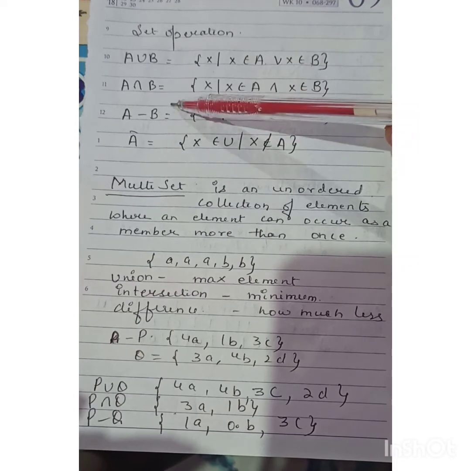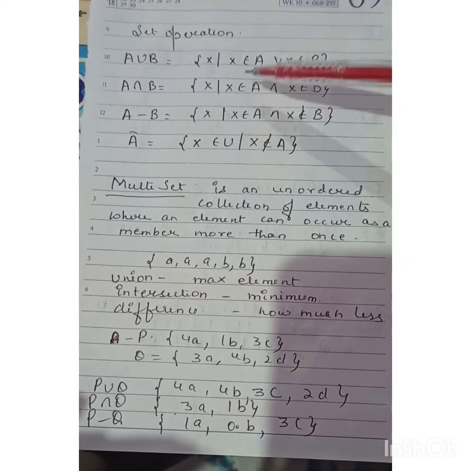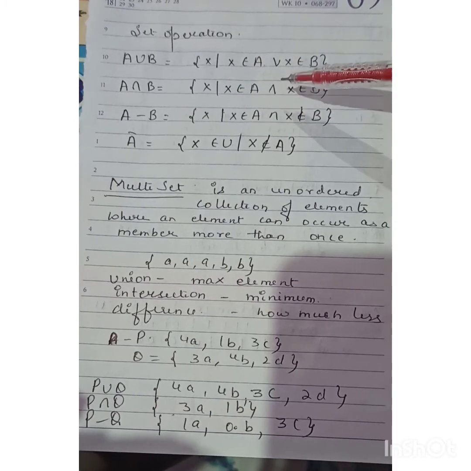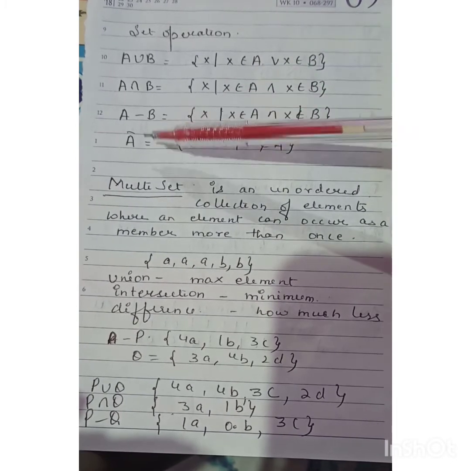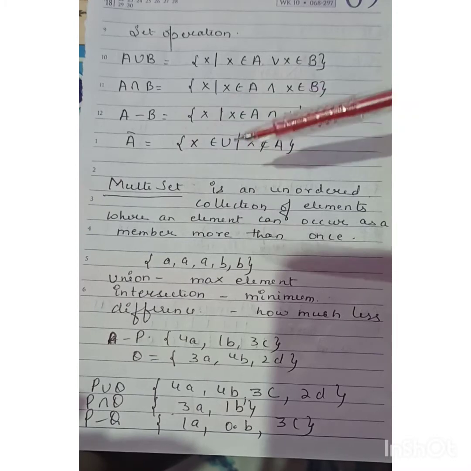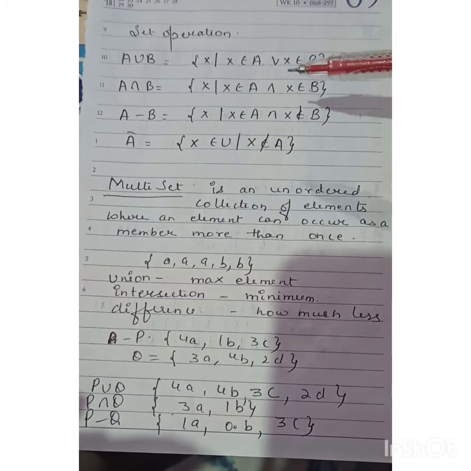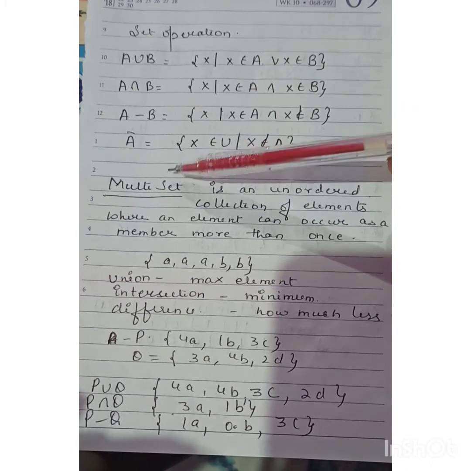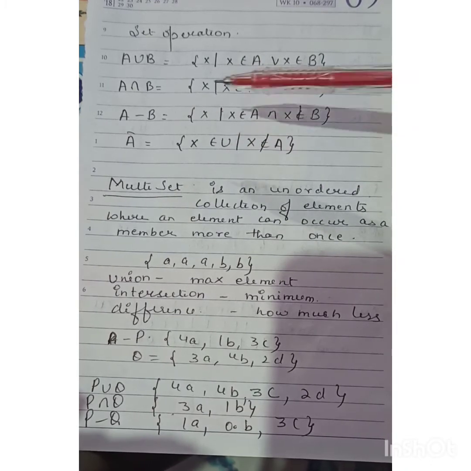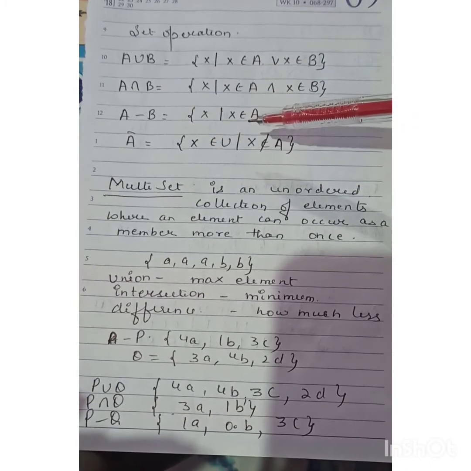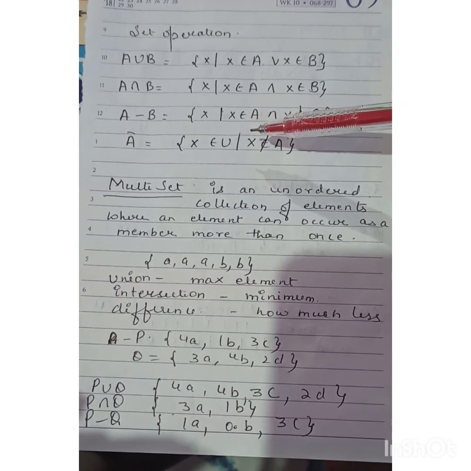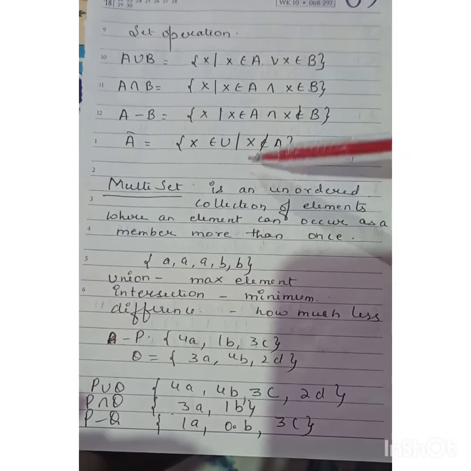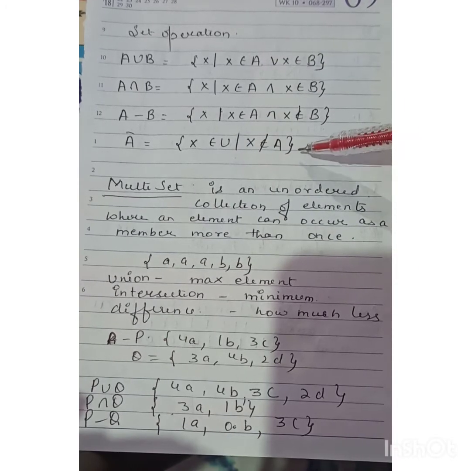In A intersection B, we have to consider common elements, or the AND operation we have to perform: x belongs to A and x belongs to B. In A minus B, that is the set difference, the elements should belong to A but should not belong to set B. In A complement, we have to take a universe: the elements which are present in the universe but are not part of set A. So it can be written as x belongs to universe but x does not belong to set A.